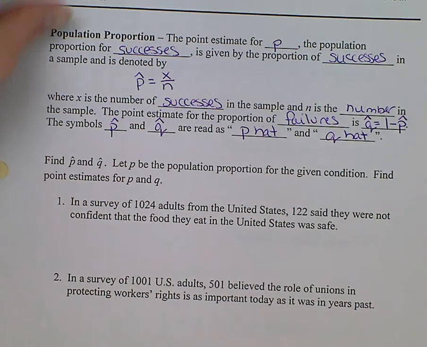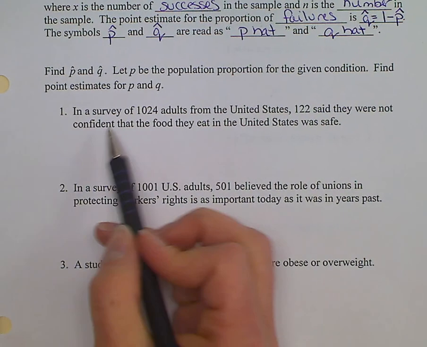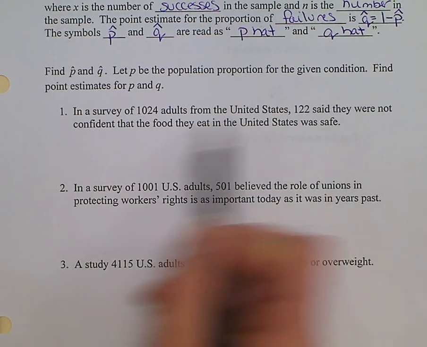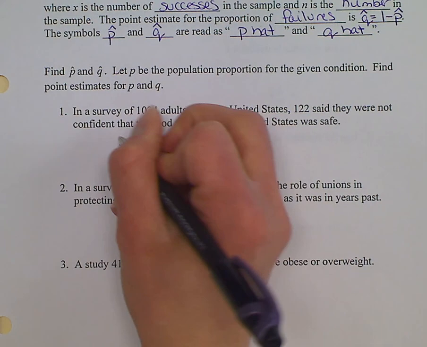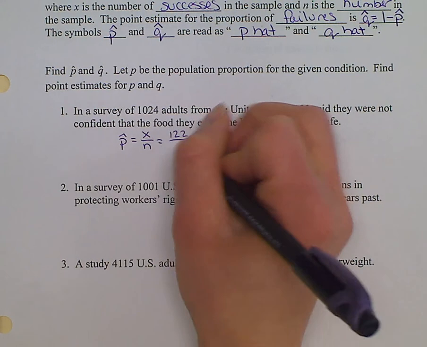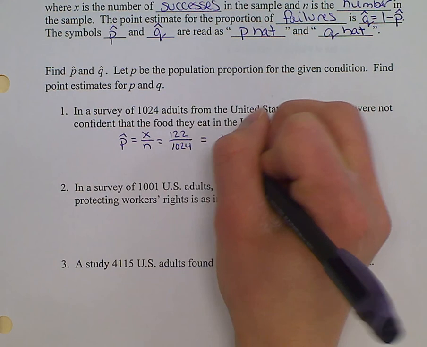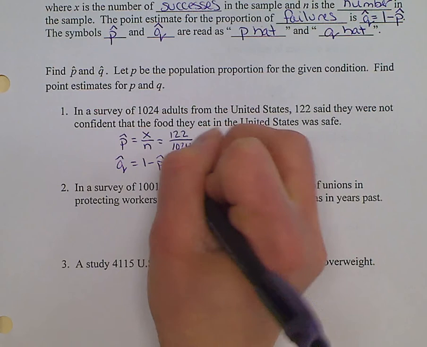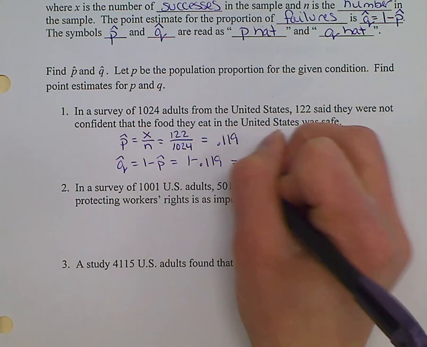It's very easy math. It's not very difficult at all, but it says in a survey of 1,024 adults from the United States, 122 said they were not confident that the food they ate in the United States was safe. So P hat is X divided by N. So we take 122, we divide by 1,024. We get 0.119. Q hat comes from 1 minus P hat. So we do 1 minus 0.119, we get 0.881.